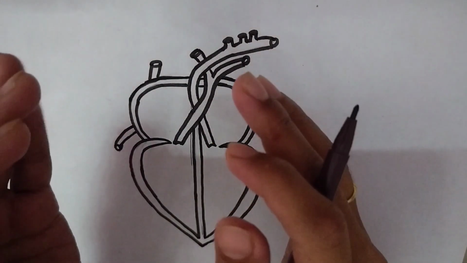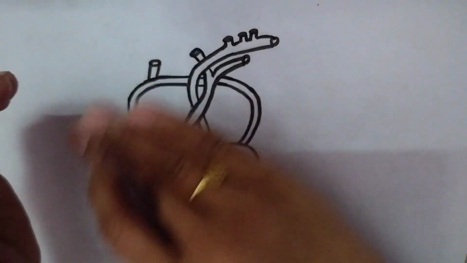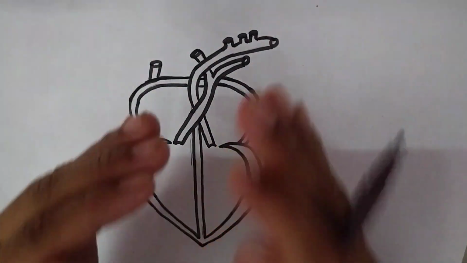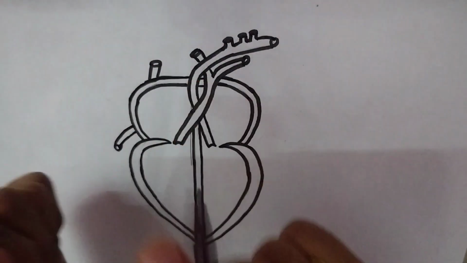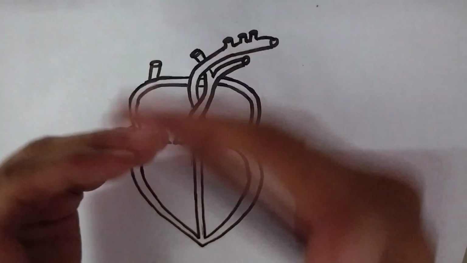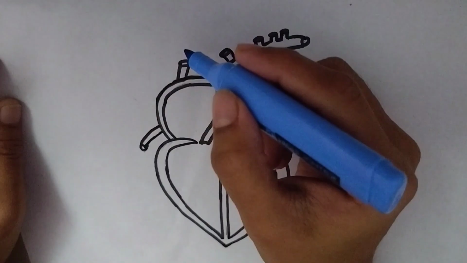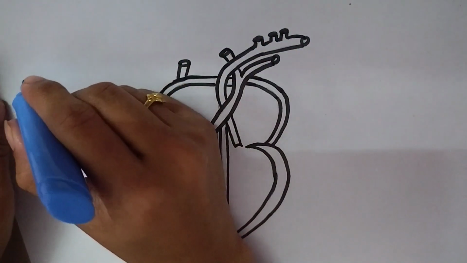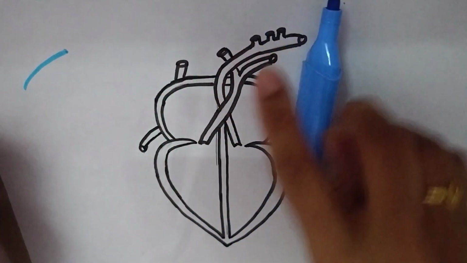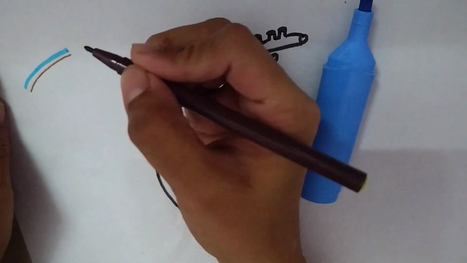Now, heart is enclosed in a membranous sac. This membranous sac, which encloses the heart, is called the pericardium. The pericardium, in fact, is made up of two layers. The outer layer of the pericardium is the fibrous layer, and the inner layer is the serous layer. So, the outer pericardium, this is the fibrous pericardium, and inner to the fibrous pericardium we have the serous pericardium.